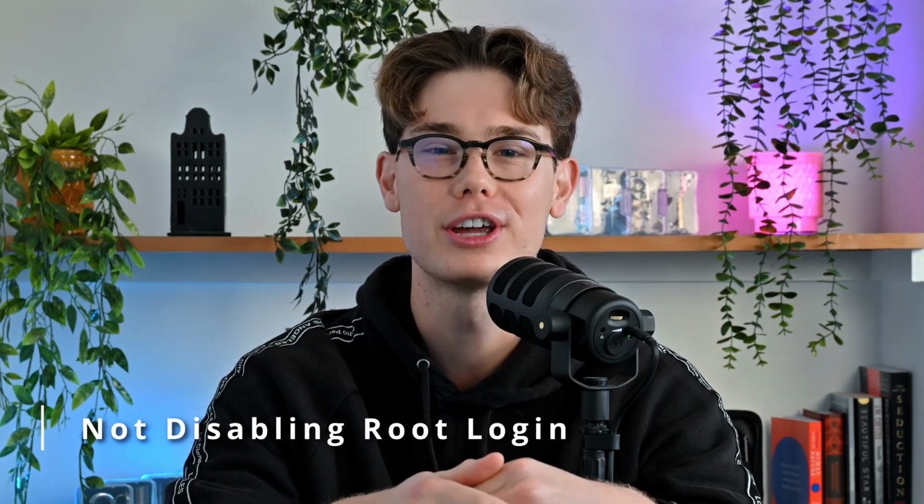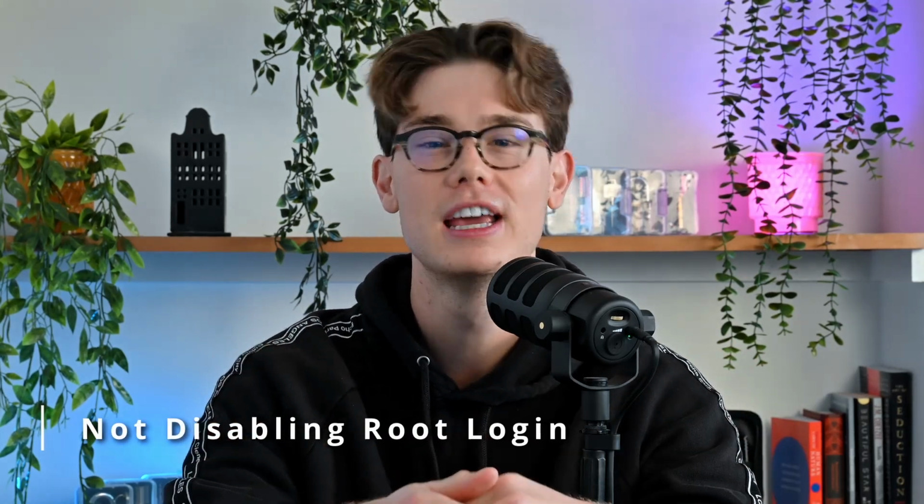Okay, let's talk about some common misconfigurations when setting up an SSH server, because as testers, we love those things. So the first one that comes to mind is not disabling root login when setting up this SSH server, and this provides a threat actor with an opportunity to brute force a user account and achieve root administrative access.